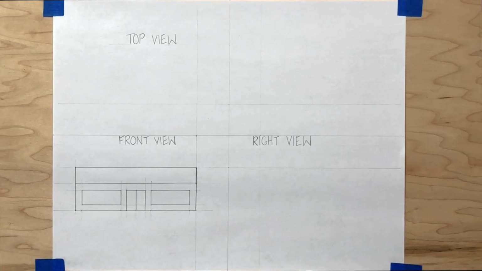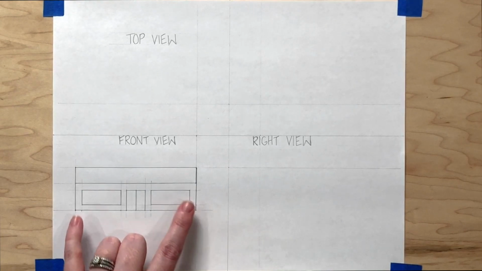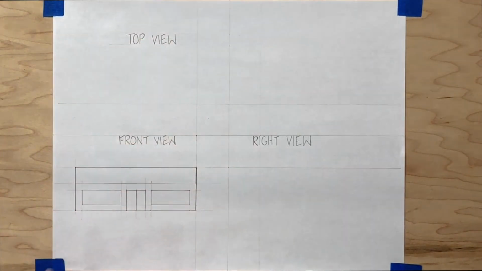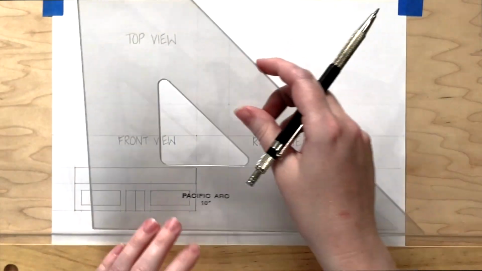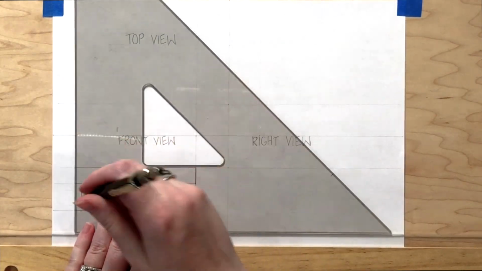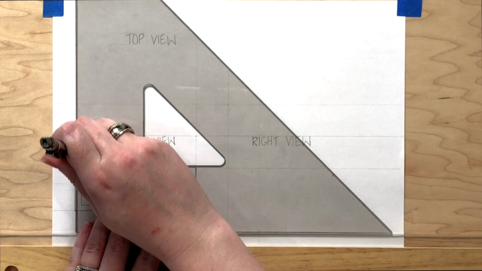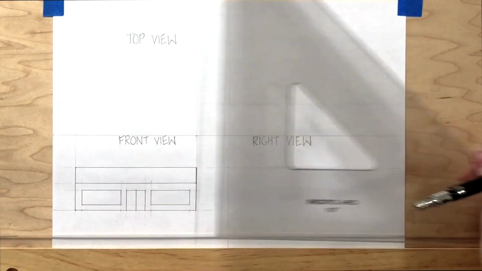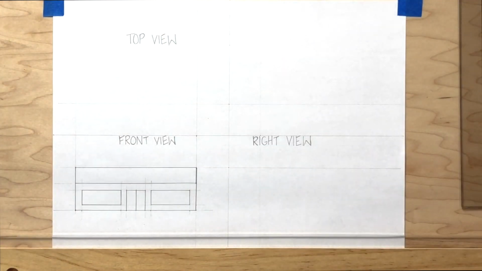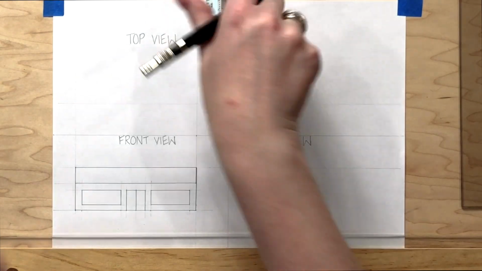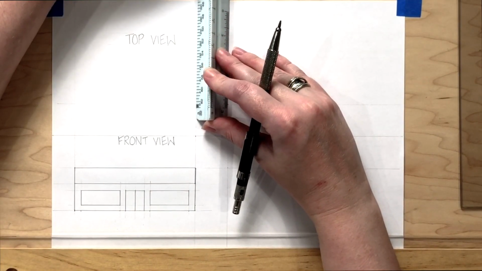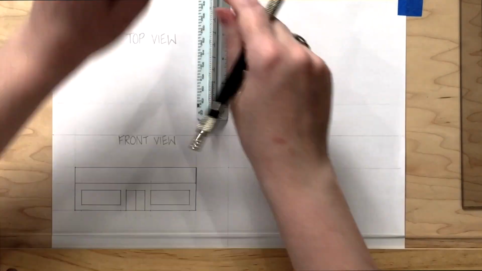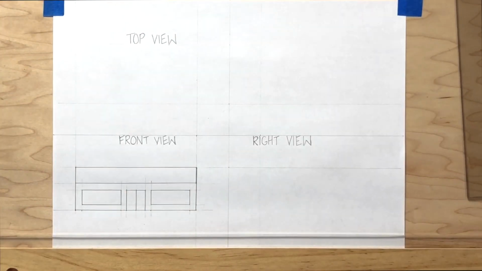Because both the front view and top view share the dimension of length, we can extend the construction lines from the edges of the front view. Use your T-square and triangle to do this. The total width of the roof is 8 feet. Using your scale ruler, mark the width on the right borderline. Use your T-square to draw a light horizontal line from this point.